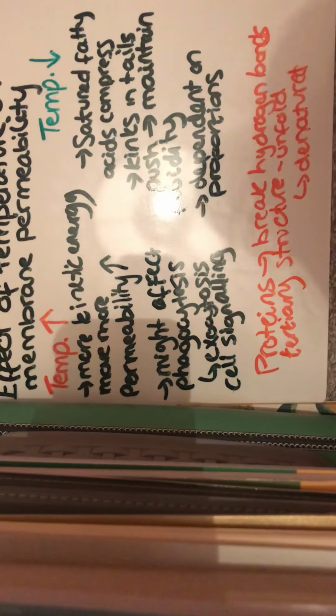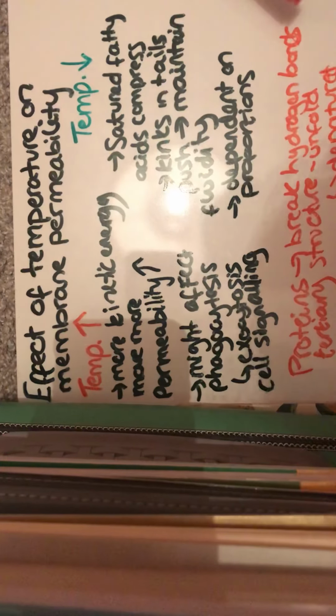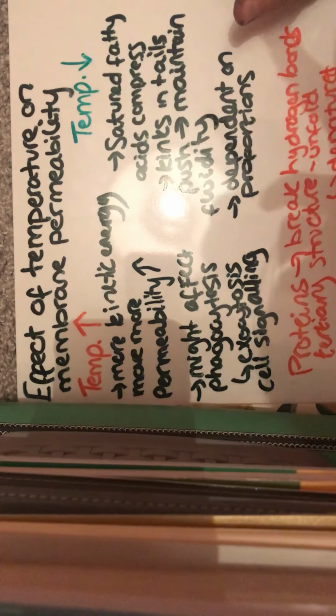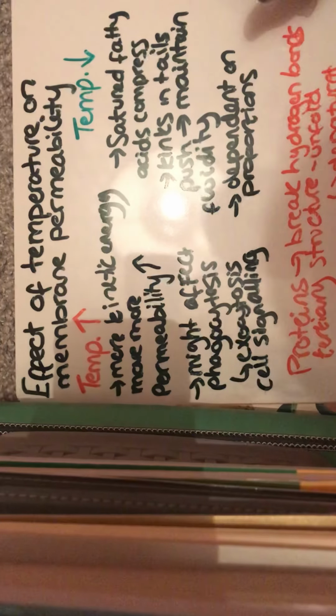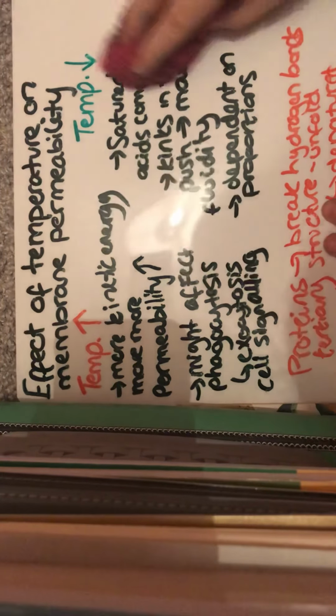So we can see that if it was a channel protein, for example, through the plasma membrane, if that structure changed, it might let more things through than it should. And we can see this particularly through one experiment that looks at beetroot.